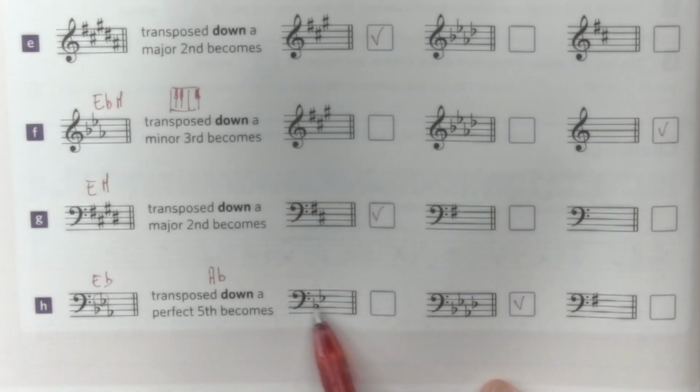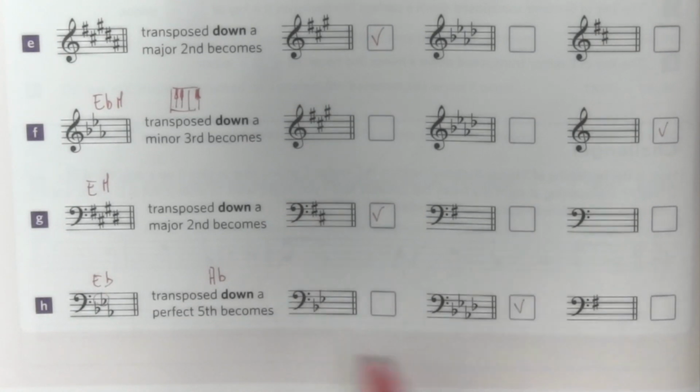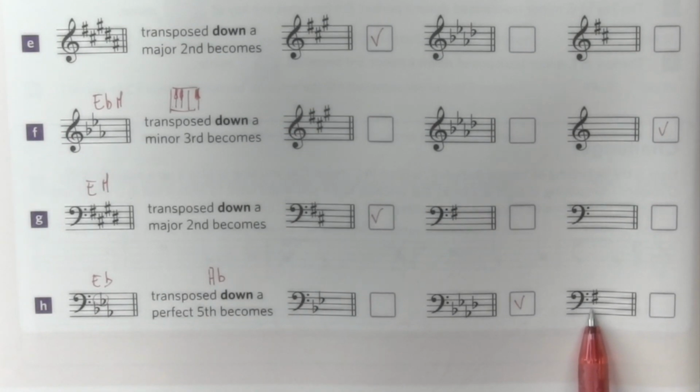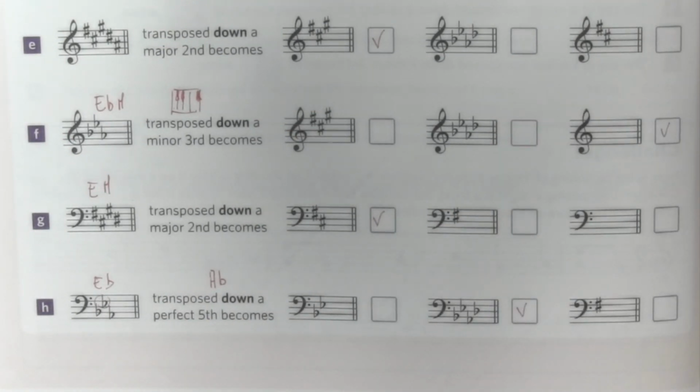You can easily exclude this one because this one would be B flat major, and this has sharps. So it's G major. I think this is the easiest and quickest way to do this exercise. Let me know if this was clear enough for you. For now, we move on to exercise 5.